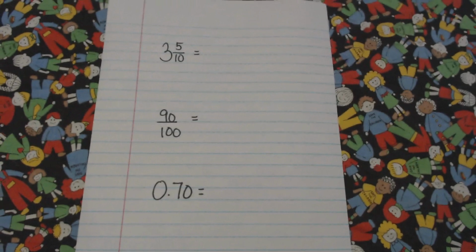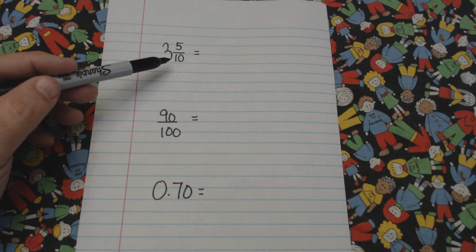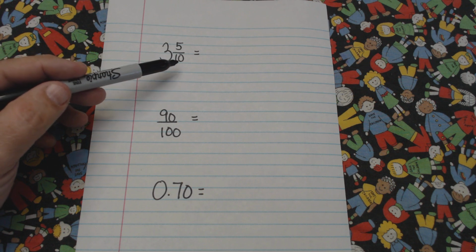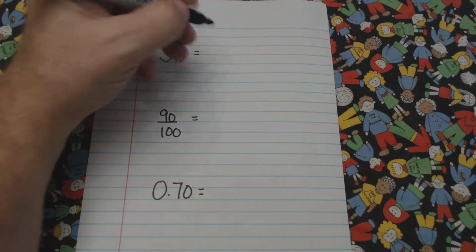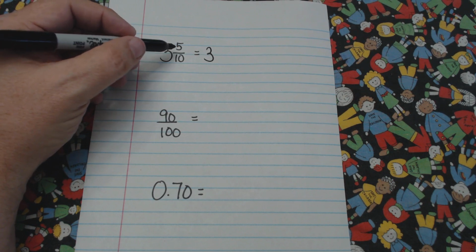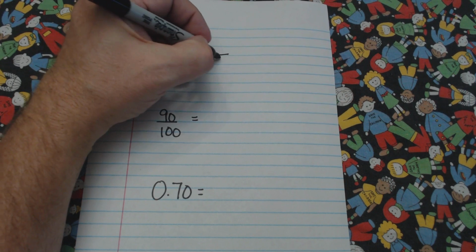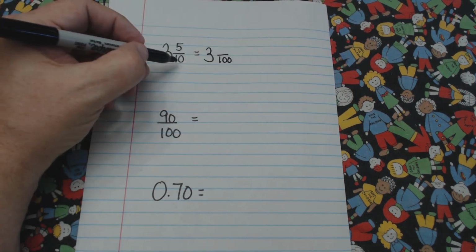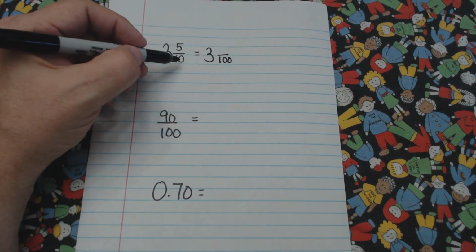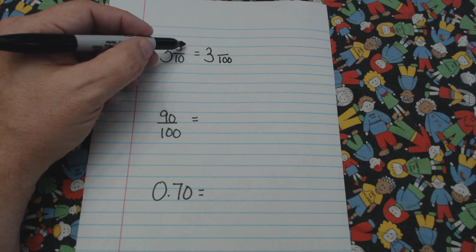Here we have a mixed number. So if we want to write this as a mixed number in the hundredths, the whole number does not change. It'll still remain 3. How do we change 5/10 to something hundredths? Again, to go from tenths to hundredths, we multiply by 10. Whatever we do on the denominator, we're going to do to the numerator.